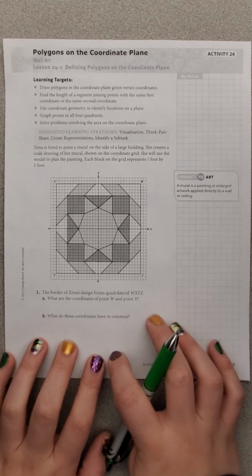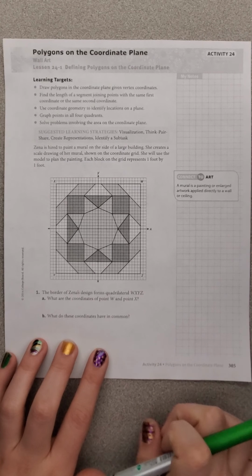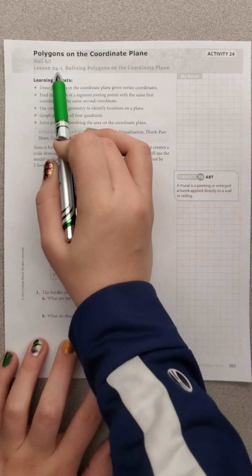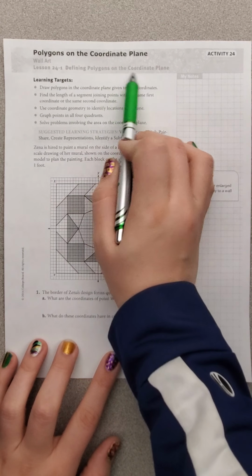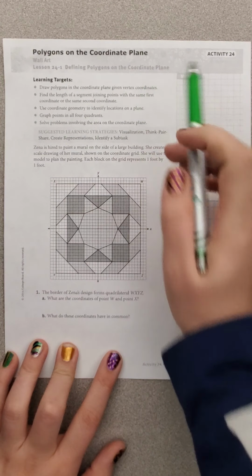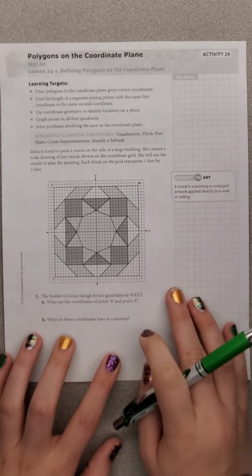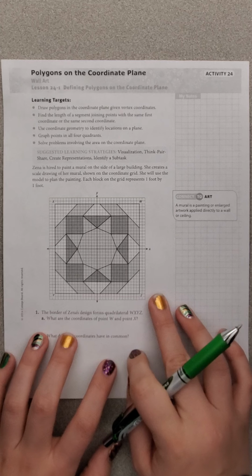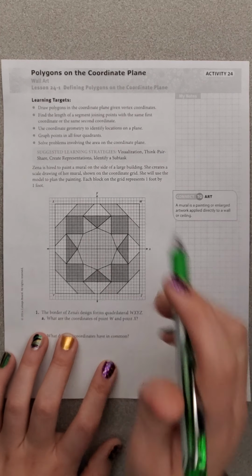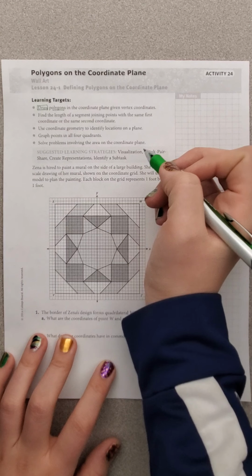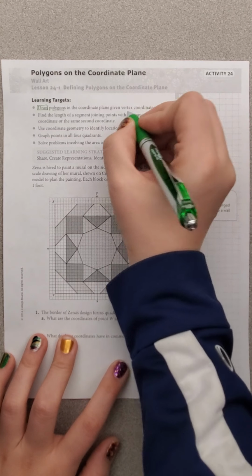But anyway, we are jumping back into Springboard. We are on lesson 24.1, which is defining polygons in the coordinate plane. Now we've already focused on the coordinate plane and we did some graphing, but now we're going to put our shapes in the coordinate plane. Okay, so let's review some of our learning targets. We have draw polygons in the coordinate plane given vertex coordinates.